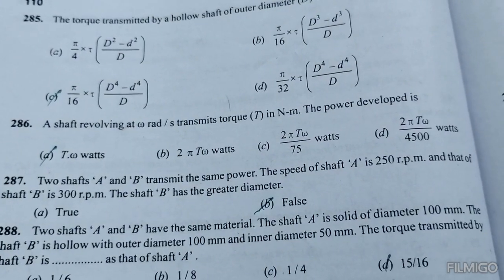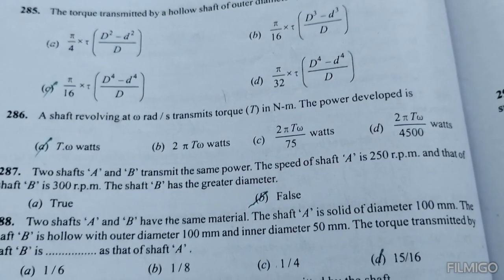A shaft revolving at omega radians per second transmitting torque T, the power developed is T times omega watts.